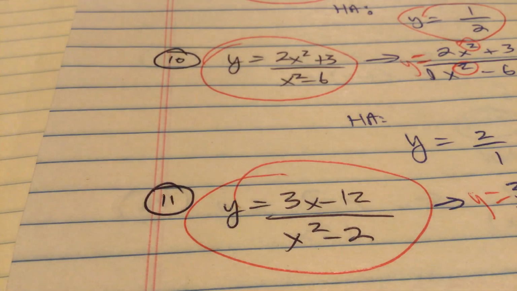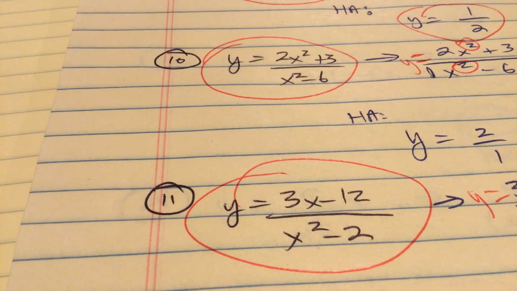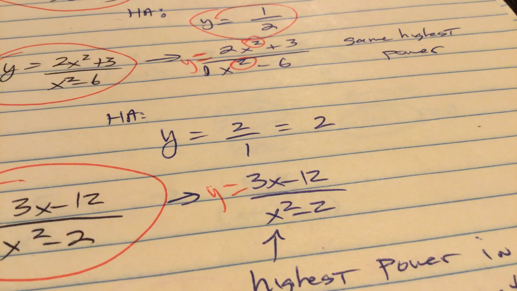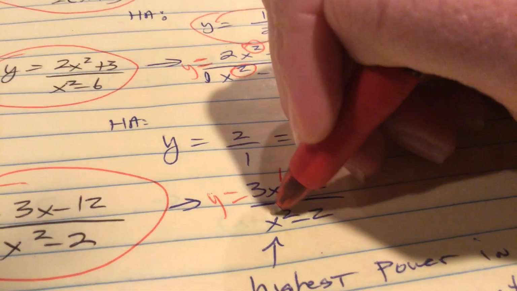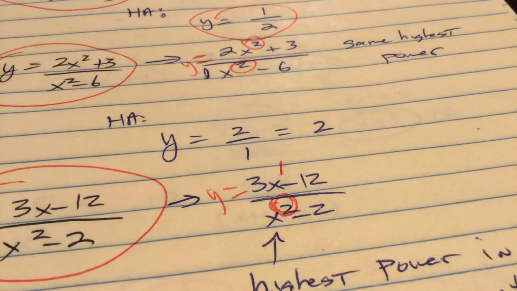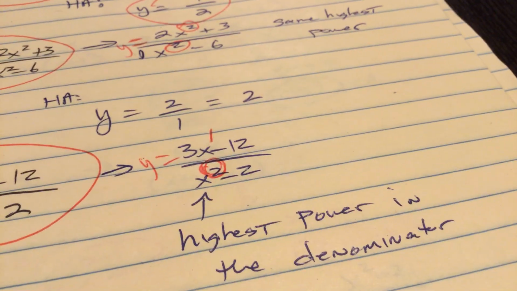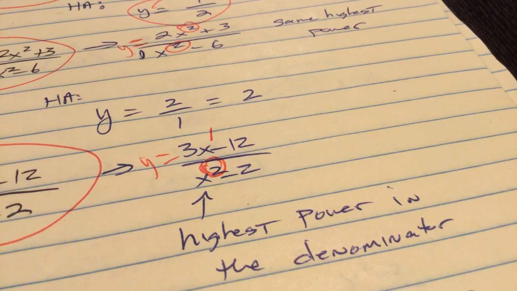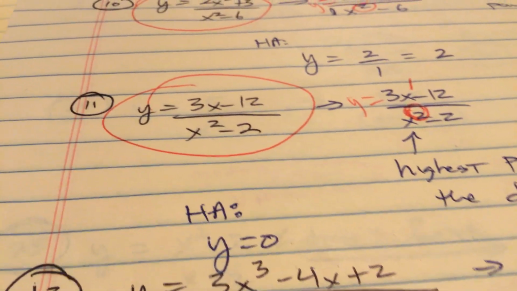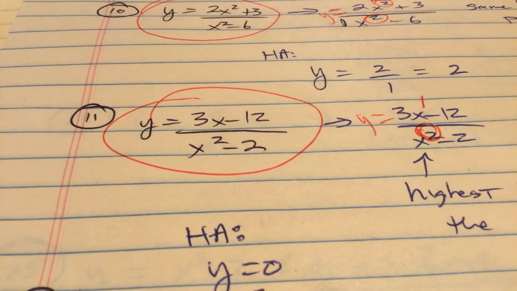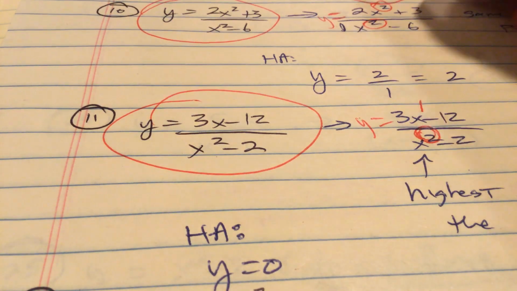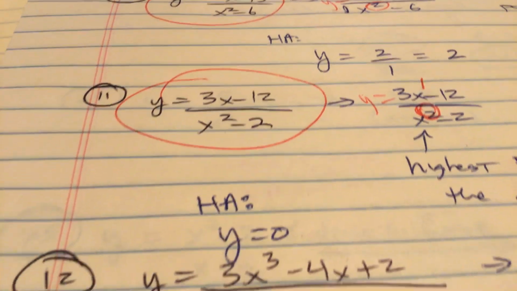Write this down. Y equals (3x minus 12) over (x squared minus 2). I haven't done anything other than to tell you that the highest power in the numerator is 1. Highest power in the denominator is 2. So the highest power is in the denominator. That means the horizontal asymptote is y equals 0. If I plug in bigger values of x, then y is essentially going to go to 0. The highest power is in the denominator. The horizontal asymptote is y equals 0.